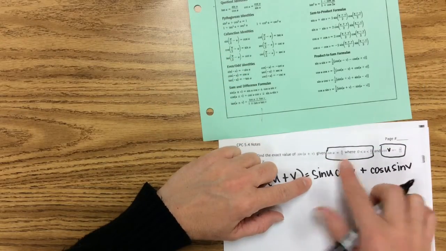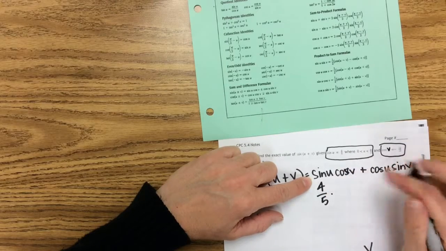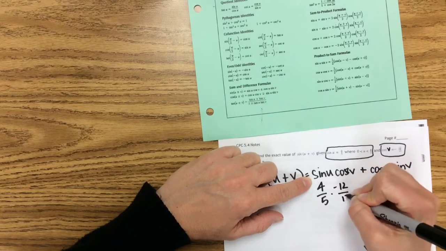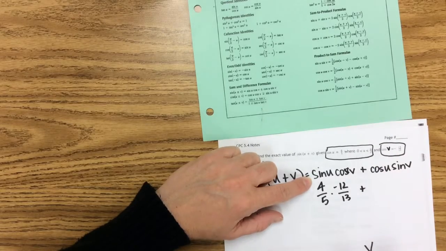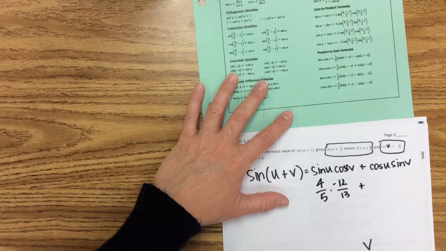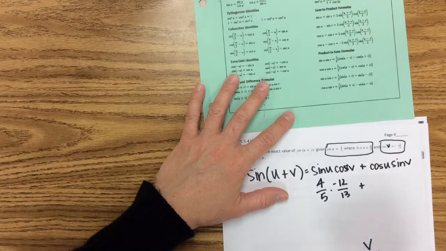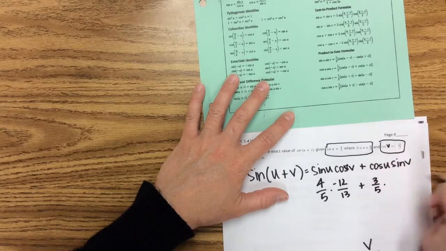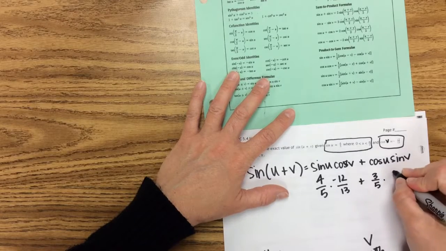The sine of u we were given, it's 4/5. The cosine of v we were given, it's negative 12/13. Cosine of u we weren't given, but we do have a triangle for u, so we are able to look it up. Cosine of u, we go to the u triangle. Cosine is x over r, so it'd be 3/5. And then sine of v, we have the triangle, so sine would be y over r, so it'd be 5/13.